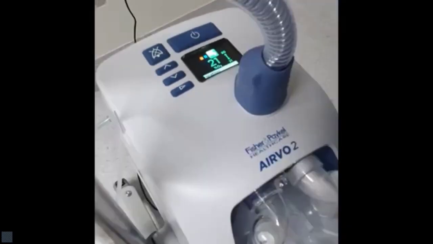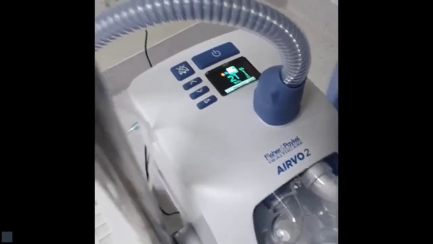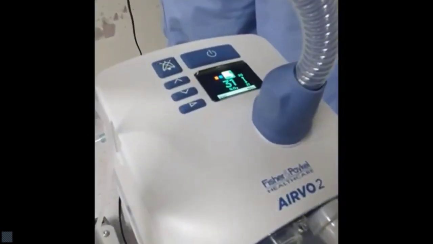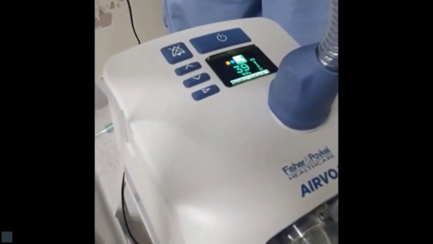Change to saturation. Turn the flow meter on the wall or cylinder to adjust the oxygen saturation. Use the flow meter to reach the desired saturation. Recommended O2 percentage is 50%.